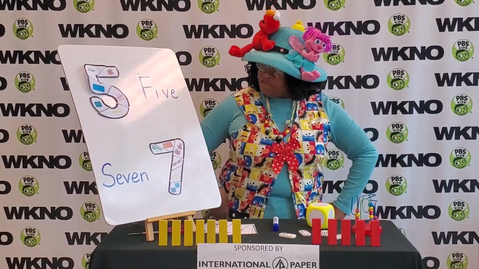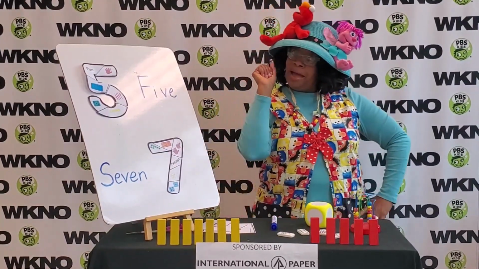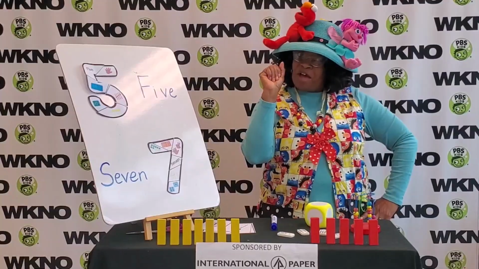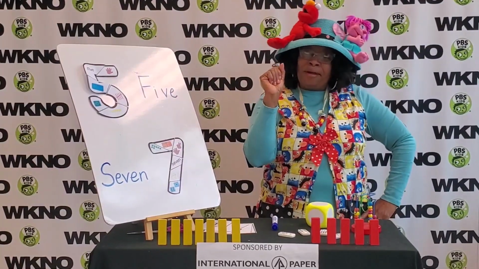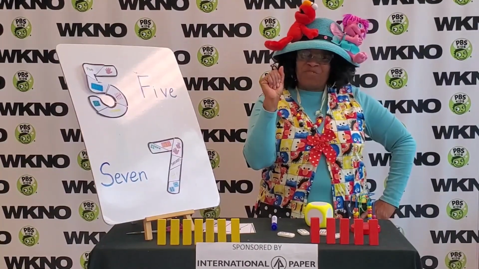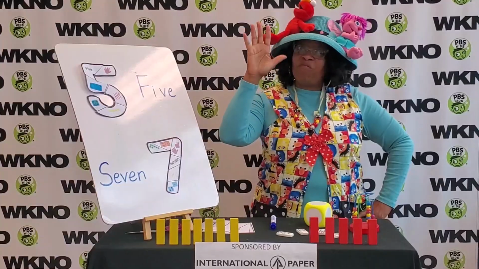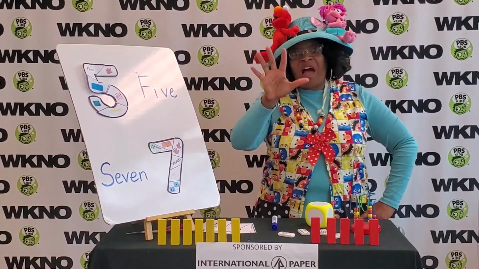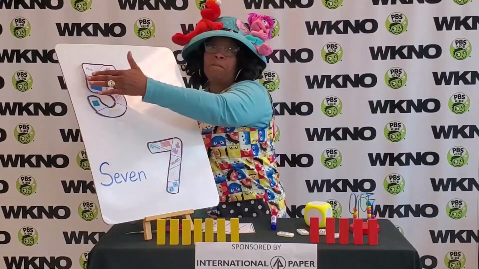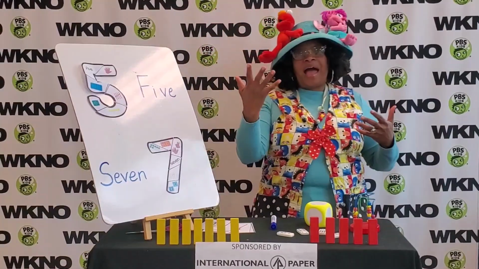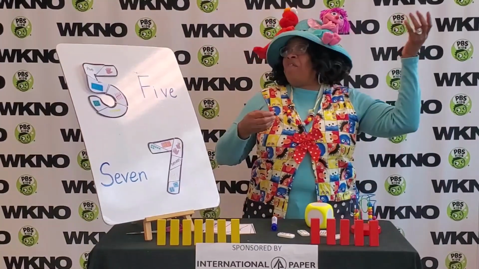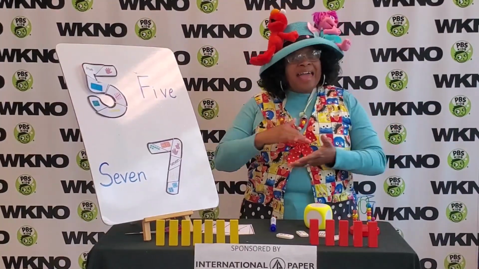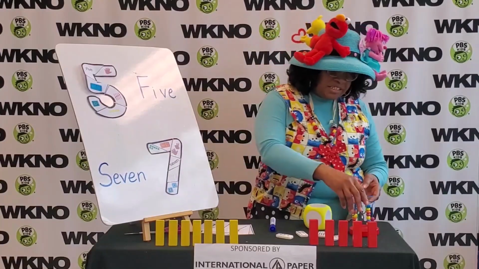I can even make 5 on my fingers. How many fingers do I need to hold up to make 5? I know, we already told you the answer. 5. 1, 2, 3, 4, 5. So I can make 5 by number, by words, or by objects. I can make 5 by adding, by subtracting. I can measure 5. Let's see.